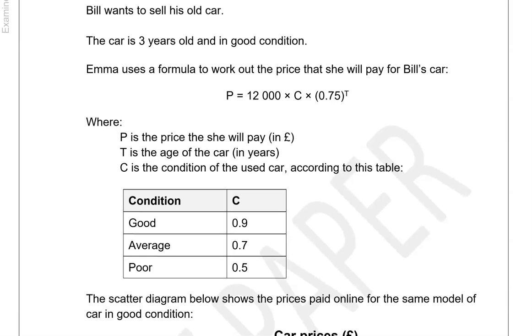We've got price, so 12,000 times C, the condition. The condition was good, so we're going to put 0.9 times 0.75 to the power of T, which is the age of the car in years, and that's 3 in this case.